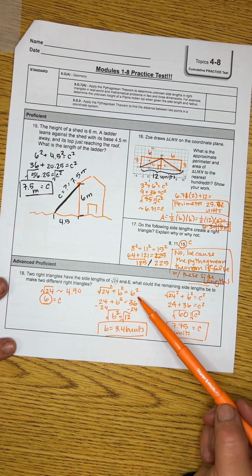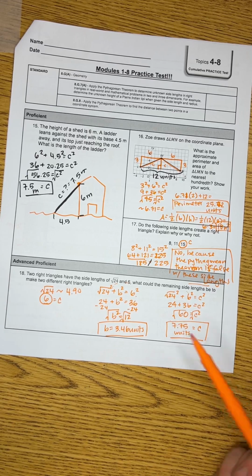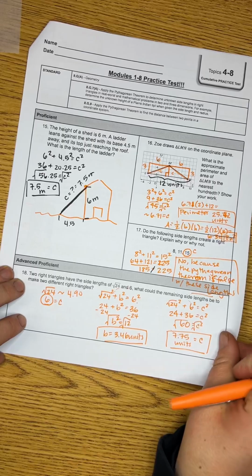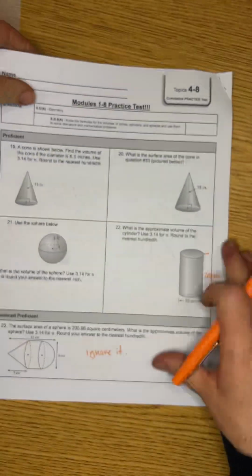And if we treated 6 as if it was a hypotenuse and square root of 24 as a leg, we could get our other leg as 3.46 units. So those are our two options there. Next page, last one. We're almost done.